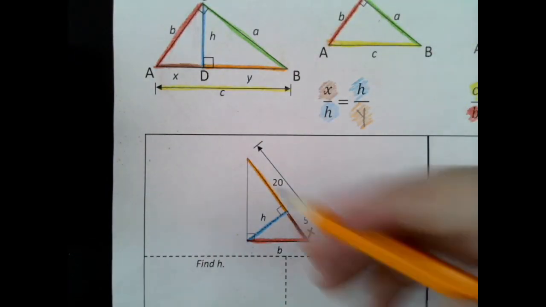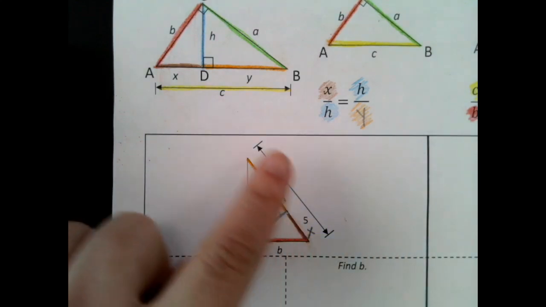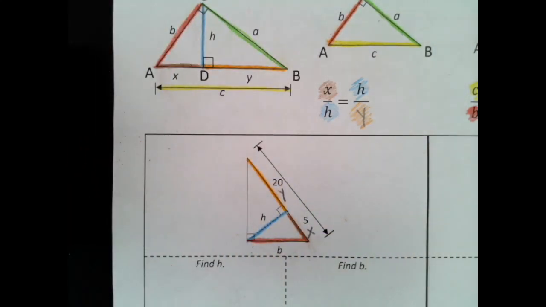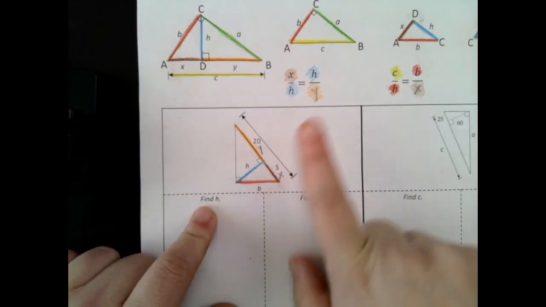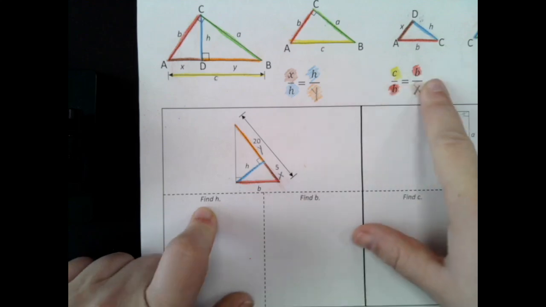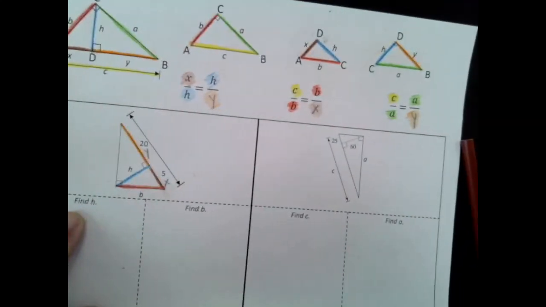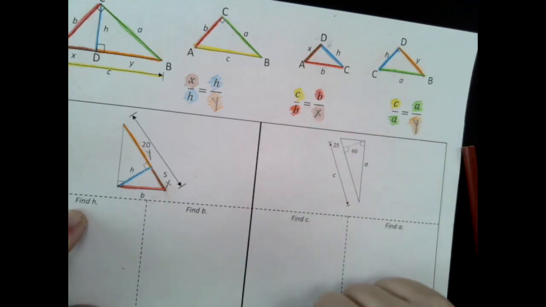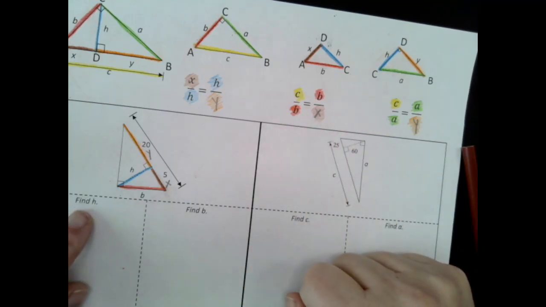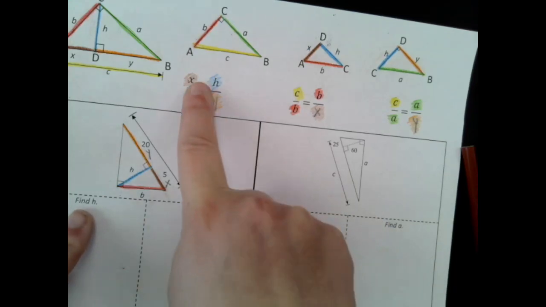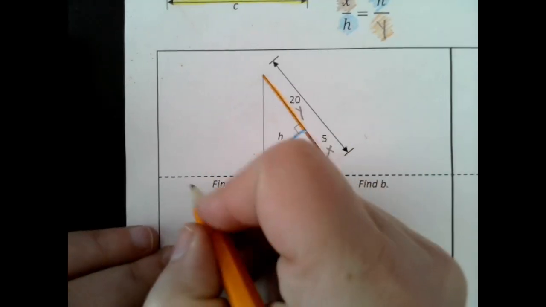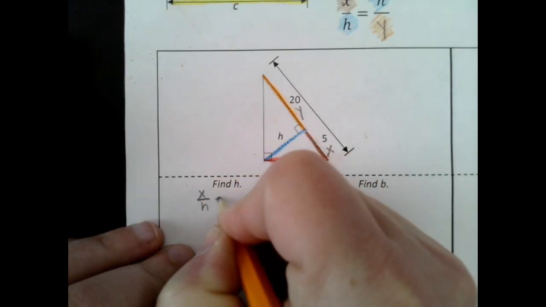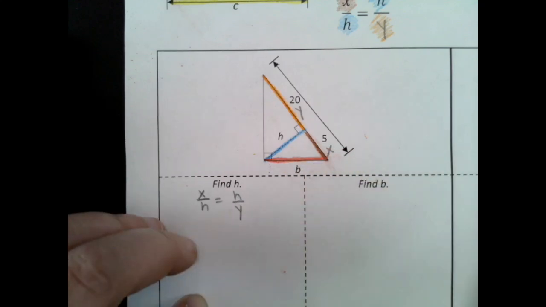So when you get these problems, the first step is to identify which letters, which variables, which parts of that original triangle you're given, and then use those parts to find the missing measurements. So in this first one, we're going to find H. So as I take a look up at the top here, there's 3 proportions we have. Which proportion am I going to use to find H? The only one with H involved, right? This X over H equals H over Y. So I'm going to start by rewriting that really quick. That's when we're using X over H equals H over Y.